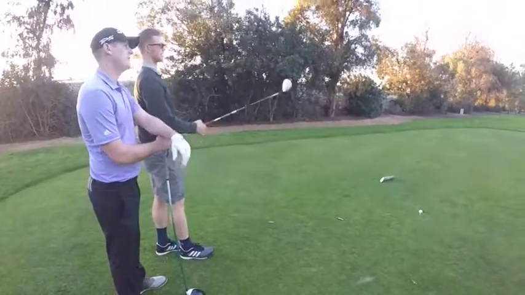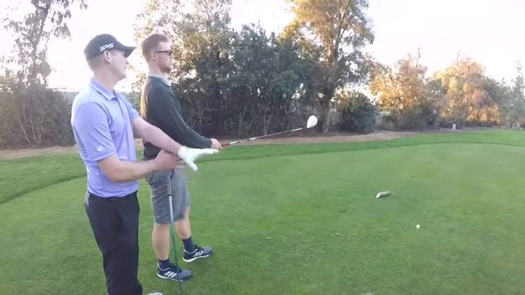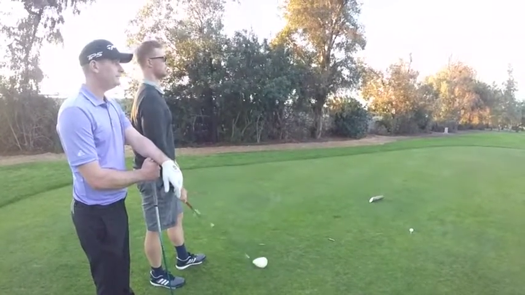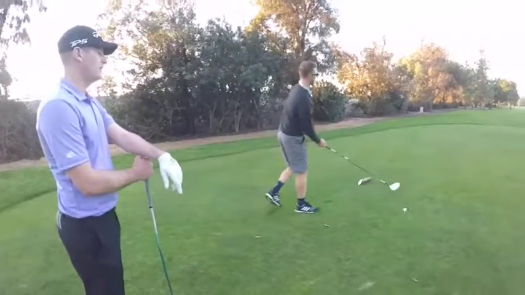We've got a long par 5. If you go anywhere left, you basically take getting home in two out of the equation. I'm going for that mountain. I like that. Yeah, that's fine. Anything there or just right of that is fine.